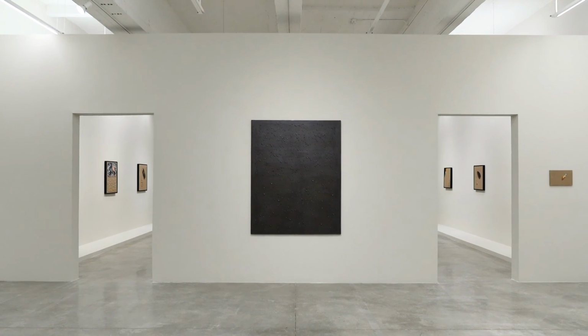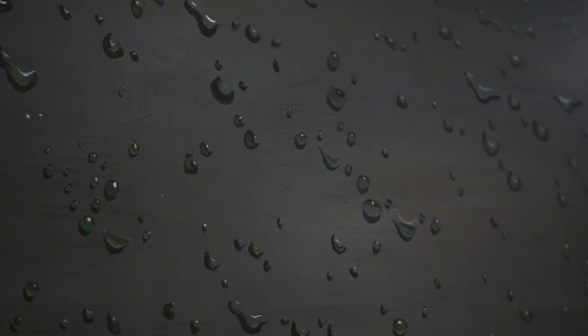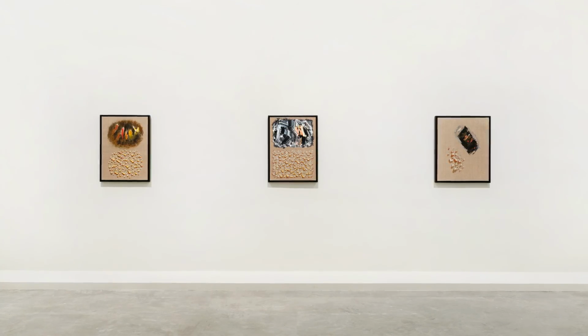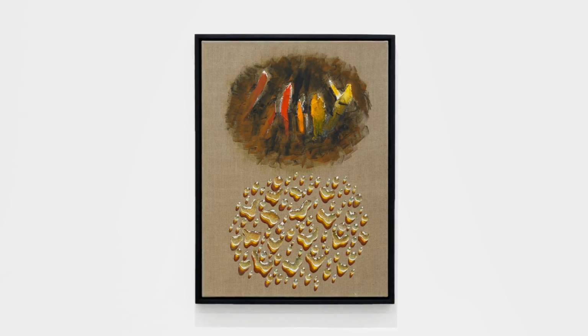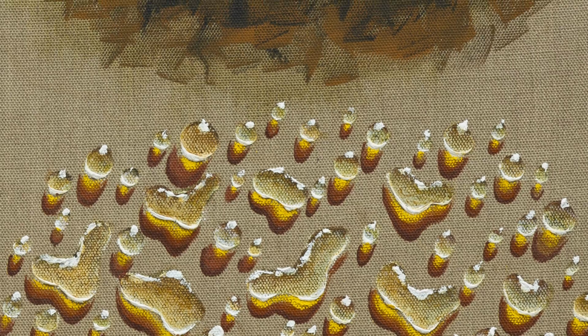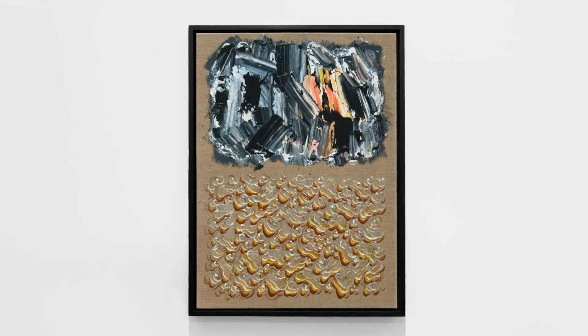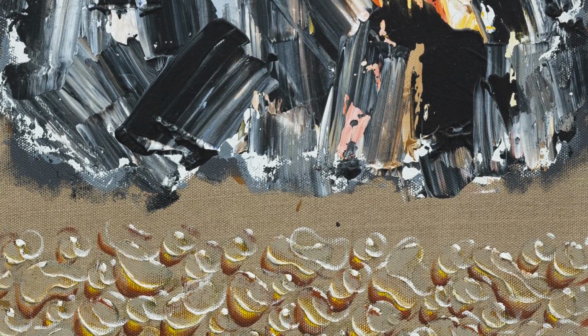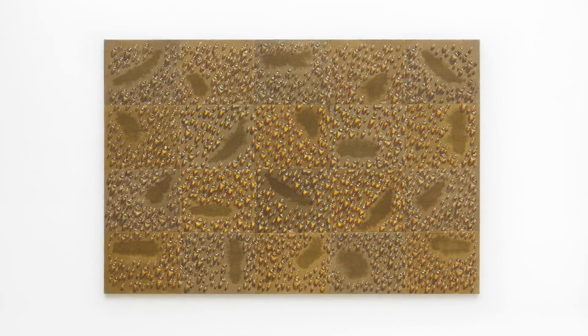What are we to make of Kim's juxtaposition of the real and illusory? Different kinds of materiality, of form and illusion. Solid and transparent, thick and thin, substantial and insubstantial. How do these different states and tensions evoke our relationship to the everyday world and to time?